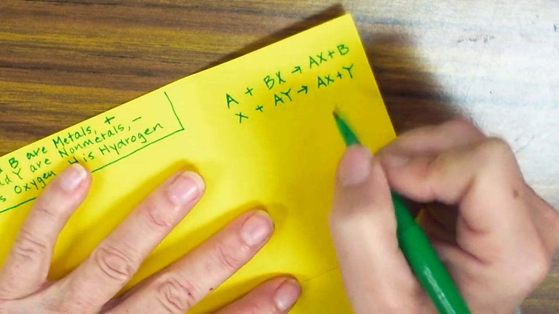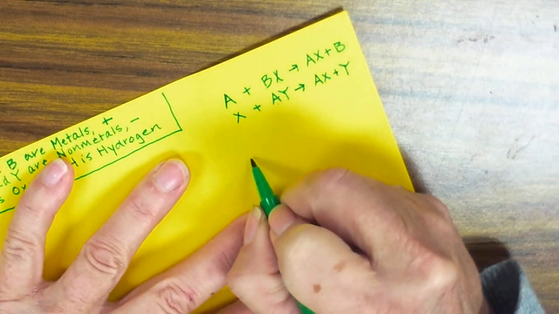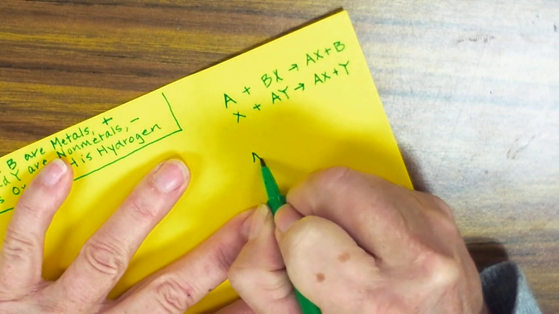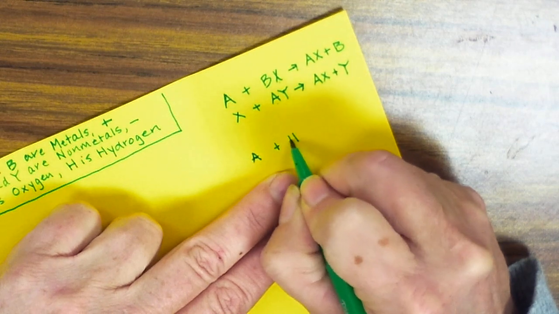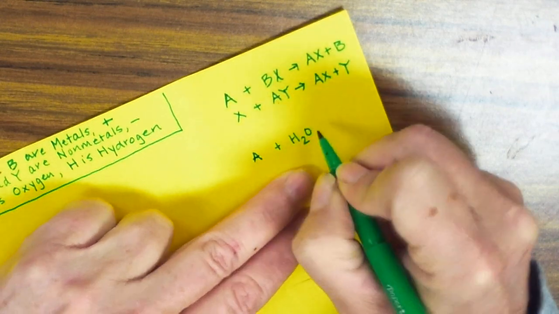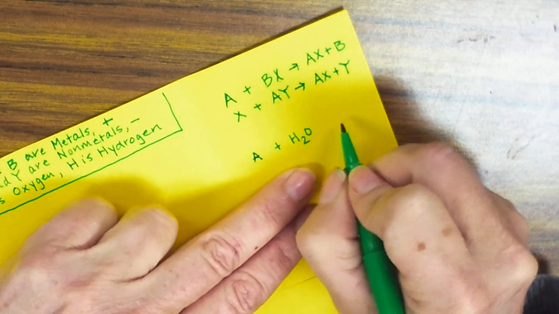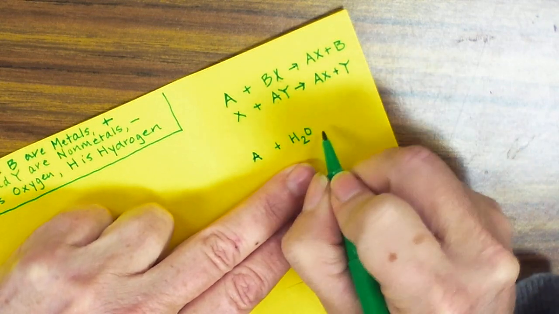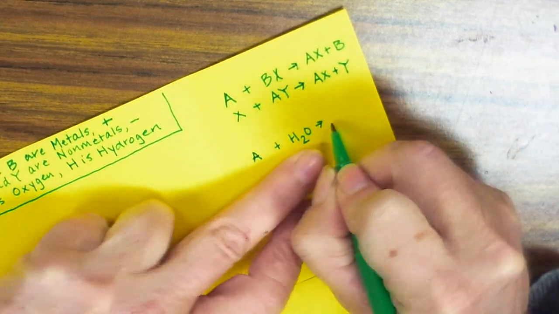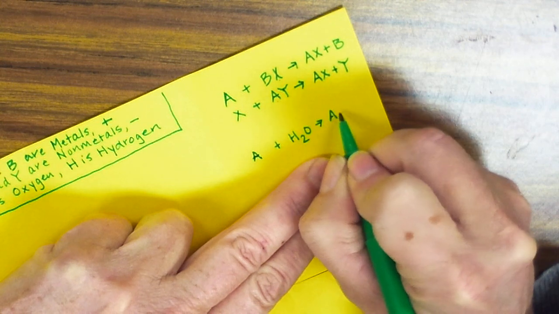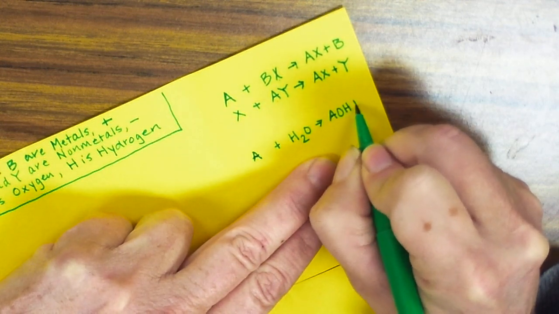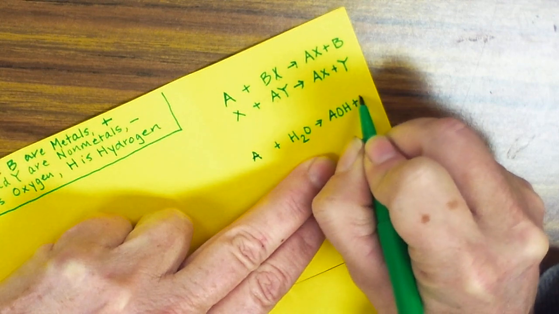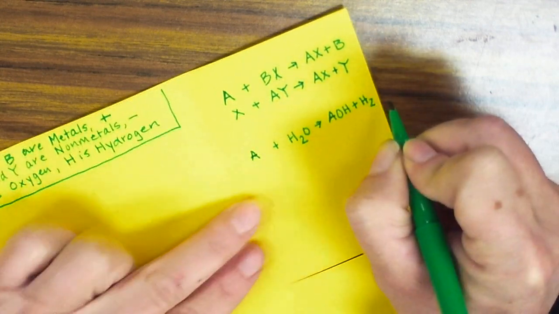Also, you could have this situation with hydrogen where you have A, metal, plus water. And if this case works, then what you get is the metal is going to get the hydroxide from the water, plus the hydrogen is going to be released. So you get H2 gas.